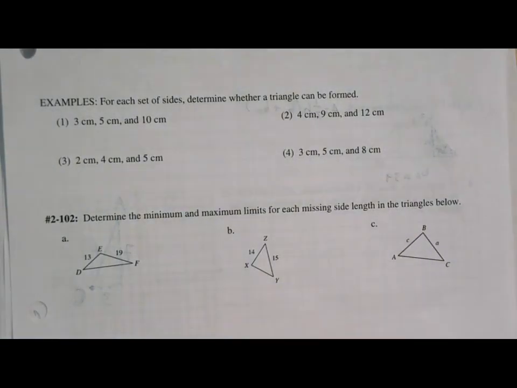All right, I want you guys to help me out here. Pretend like I've never seen this before and help me with this first one. Can I make a triangle out of these three sides? No? Can you explain to me why?